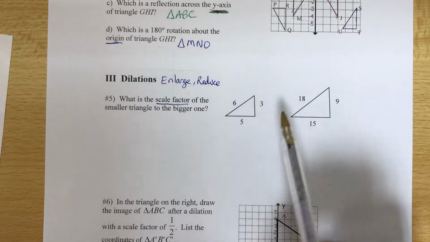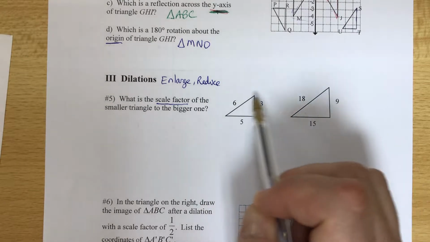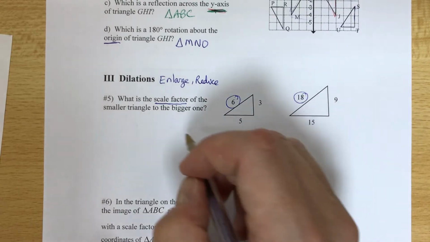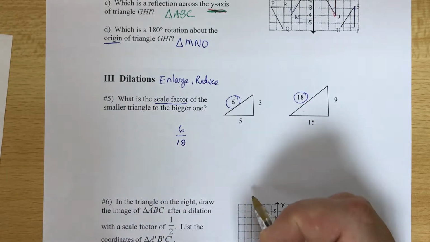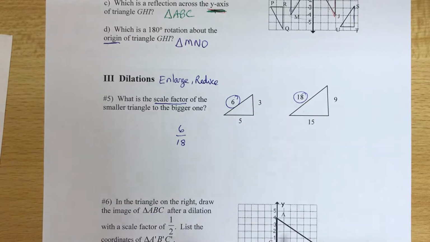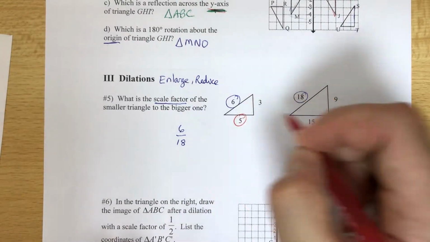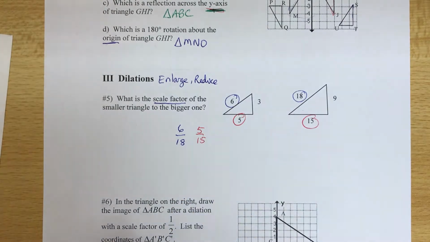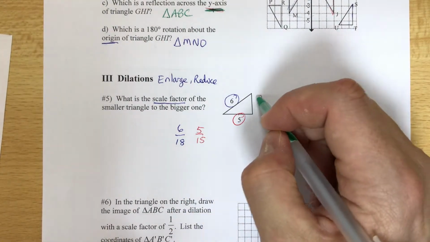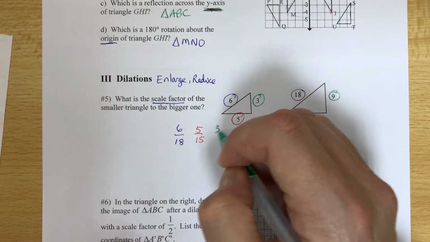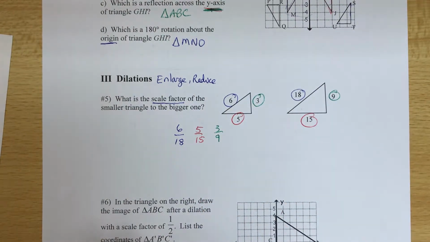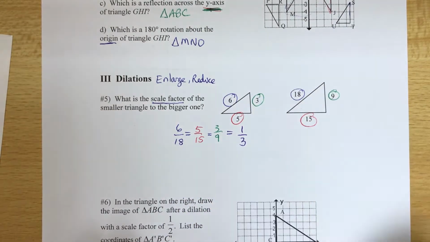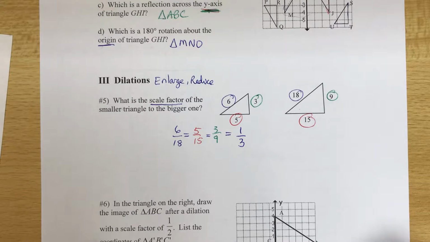What's the scale factor of the smaller triangle to the bigger one? So in this case, from the smaller to the bigger, I'm going to compare. The 6 would match up here with 18. The 5, I'll use a different color, would match up to 15. The 3 would match up to 9. Now one thing you might notice about all of these is that if you reduce each fraction, you will get the same ratio, which is 1/3.